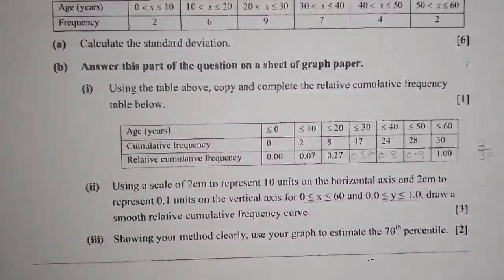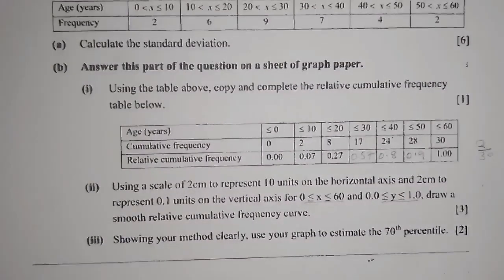Okay, so now moving on. Let's now graph. The most important thing I want you to understand is the scale.